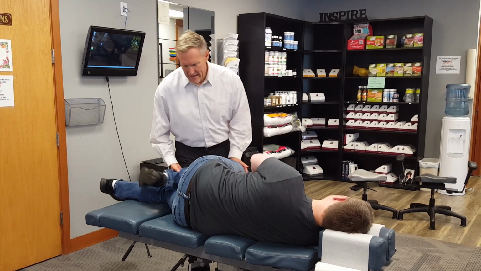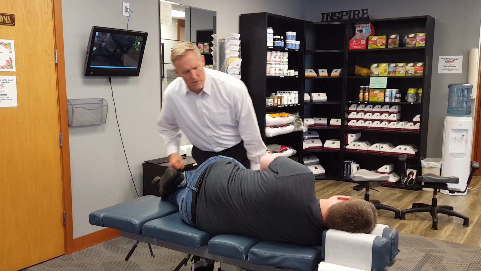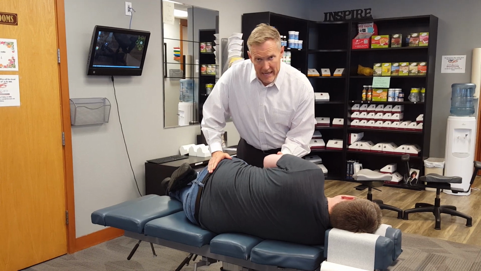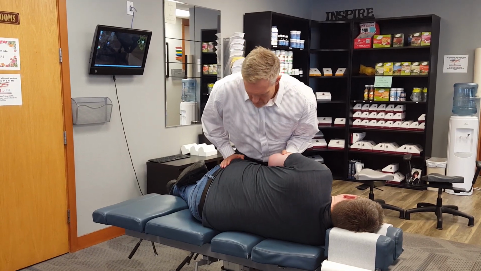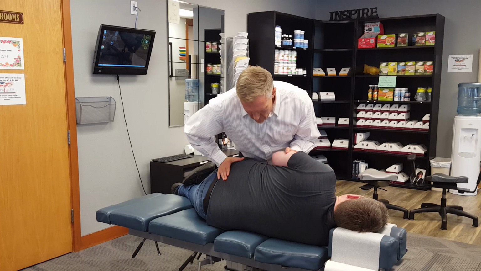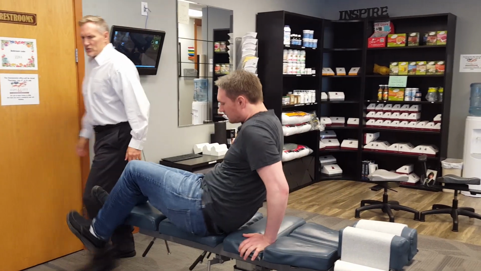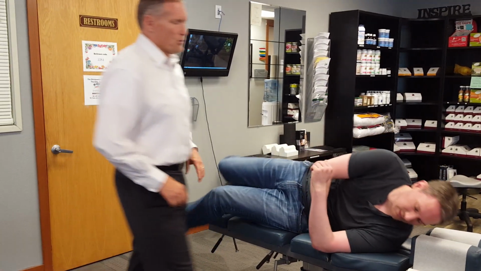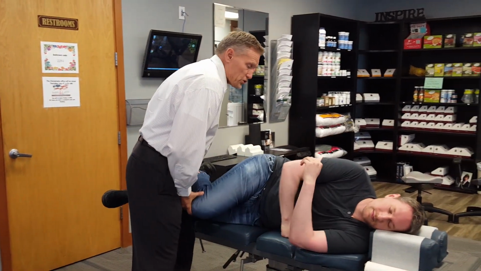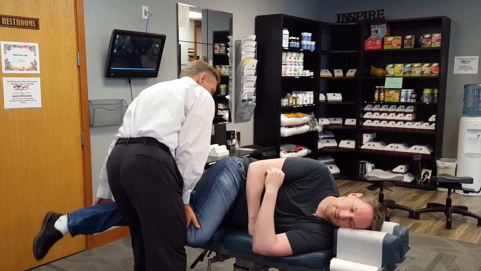Most pain in the spine areas is mechanical. There we go. Let's go on the other side. And so it makes sense that if you have a mechanical problem, then the solution should also be mechanical.